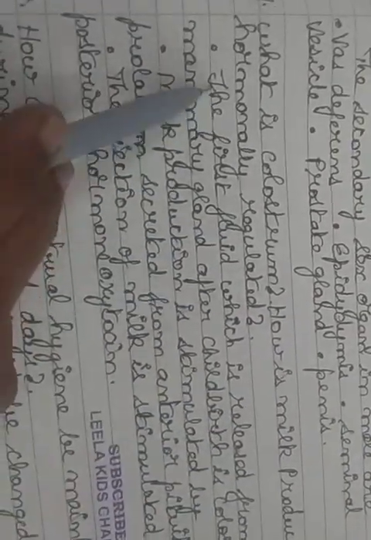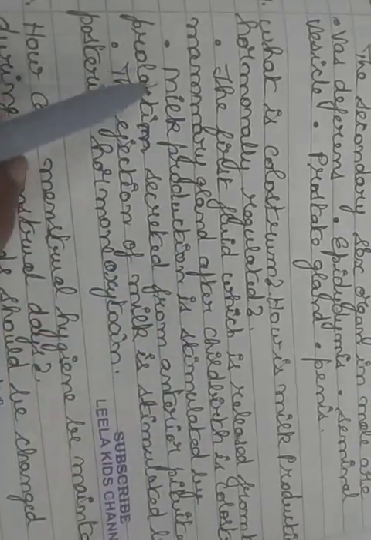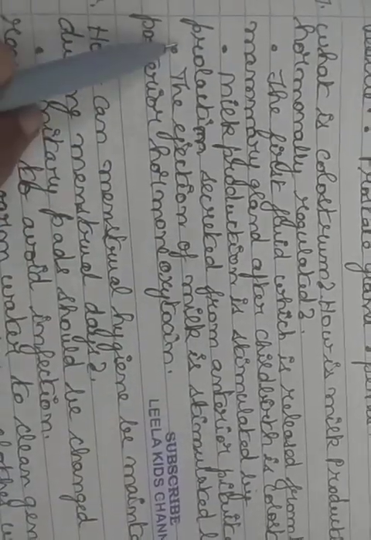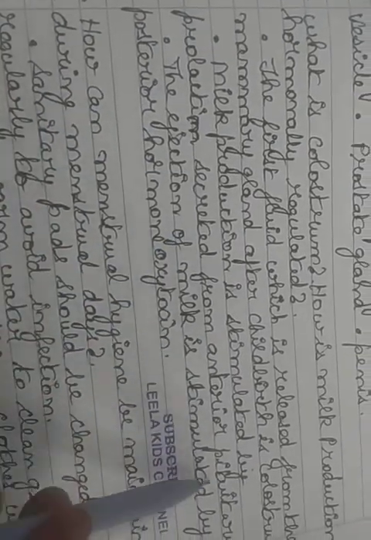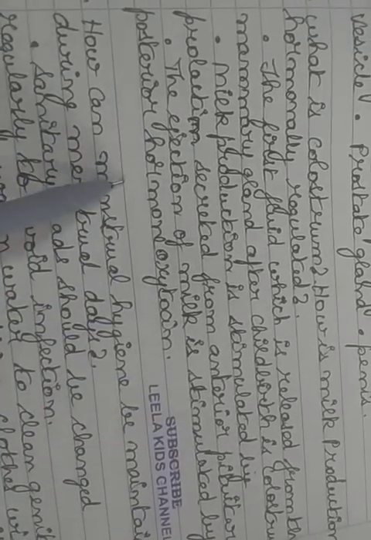What is colostrum? How is milk production hormonally regulated? The first fluid which is released from the mammary gland after childbirth is colostrum. Milk production is stimulated by prolactin secreted from anterior pituitary. The ejection of milk is stimulated by posterior pituitary hormone oxytocin.